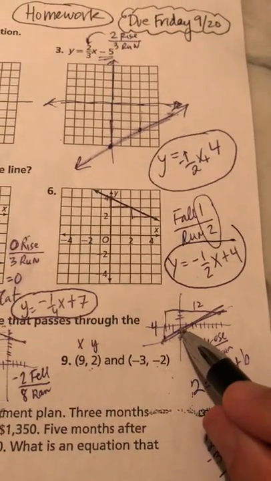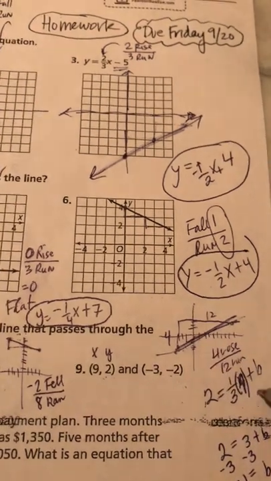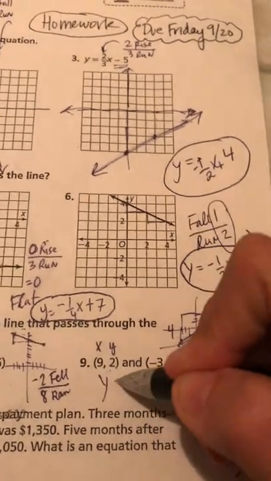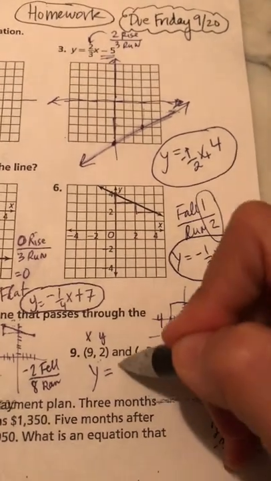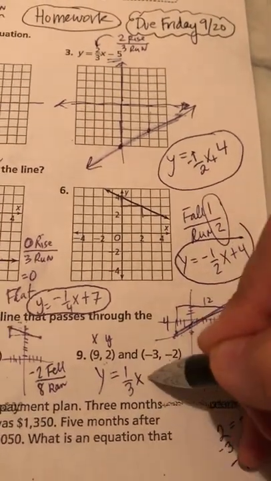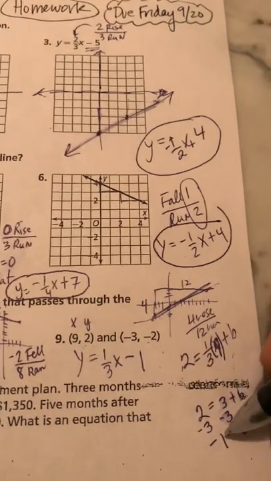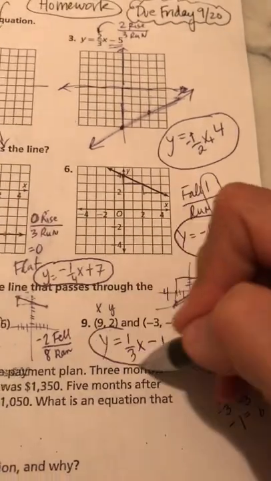Well, that's what my picture looks like. That would have been where I would have guessed anyway. So my equation is y is equal to 1/3 x minus 1. I think my intercept is at -1.